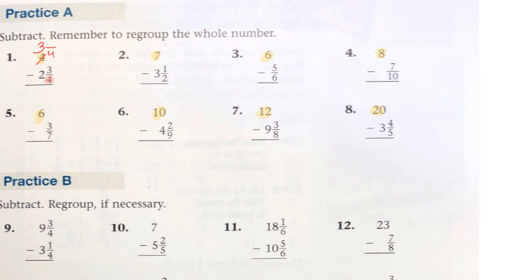So since it already had 4, we'll make 4/4. For number 2, we would take 1 from 7, so that's 6, and then give the whole that we regrouped to a fraction and show it as 2/2 because we're already working with denominator of 2.